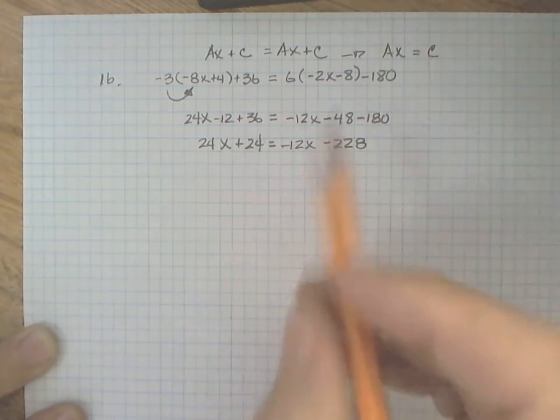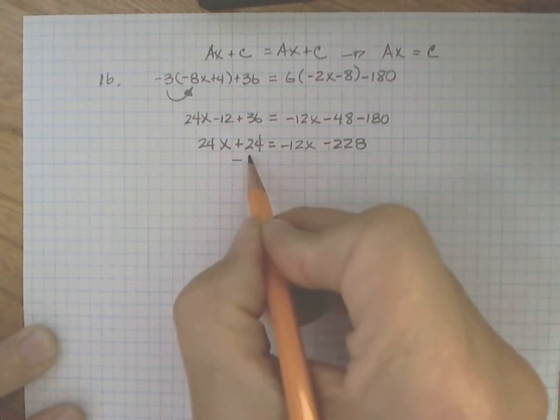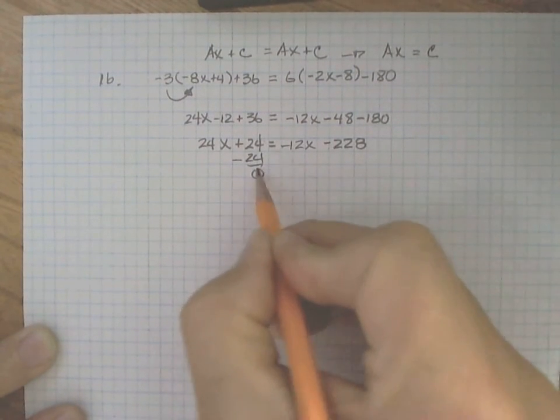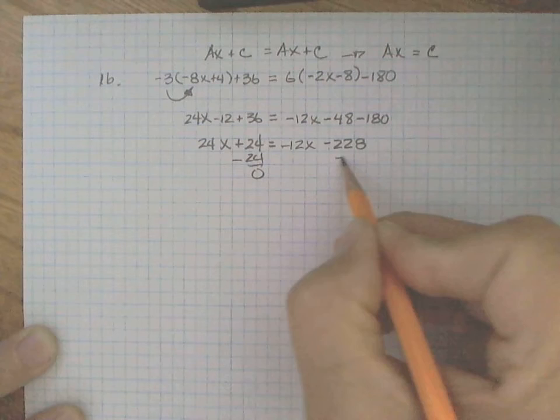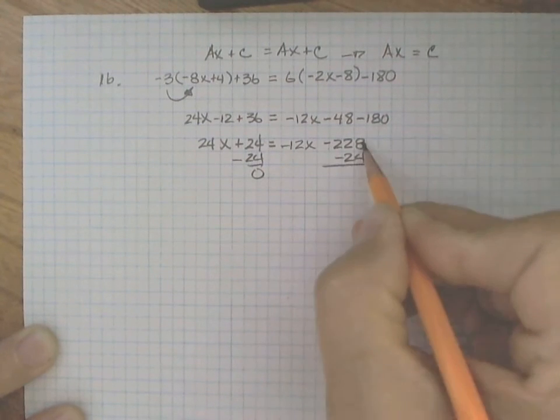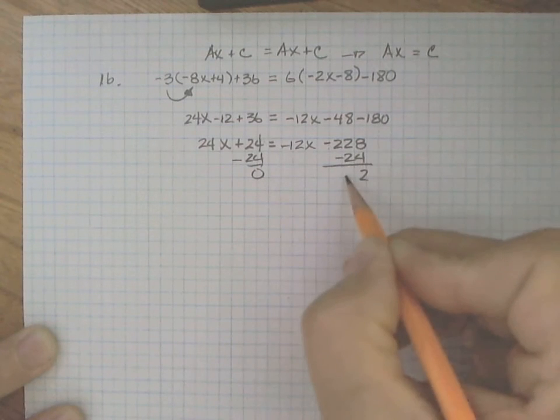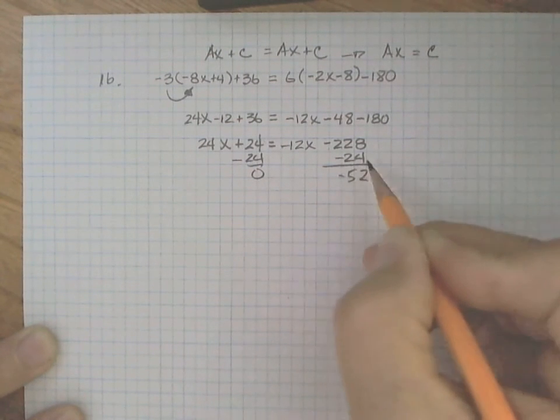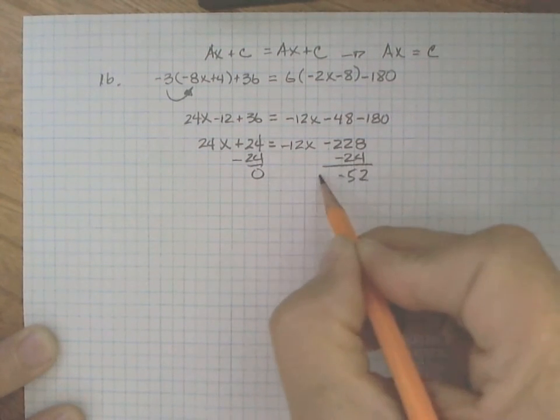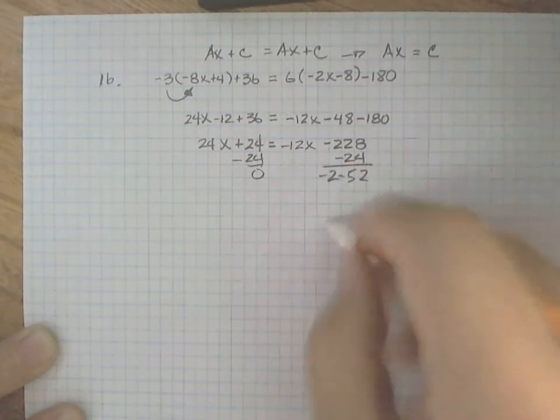Okay, so here we go. We're going to subtract 24 from this side. That will get that to go to 0. Minus 24 from that side. You add them and keep the sign, so that should give me 12 and -52, and then I have the -252.